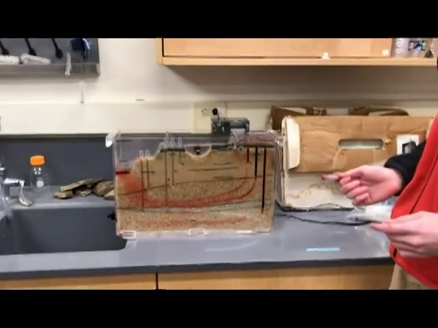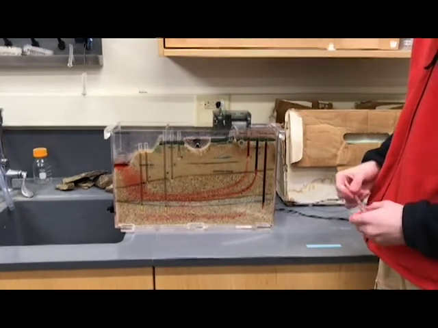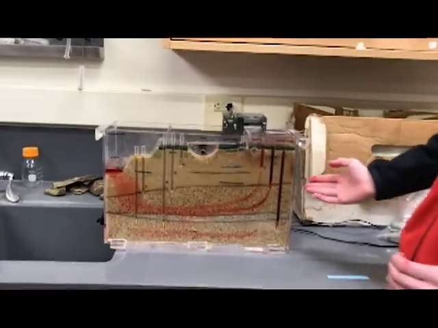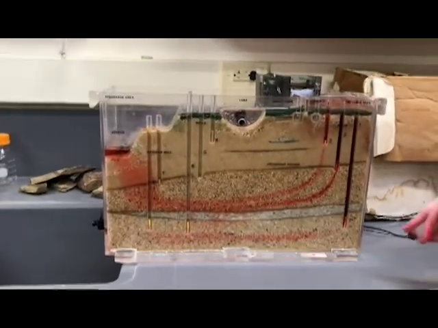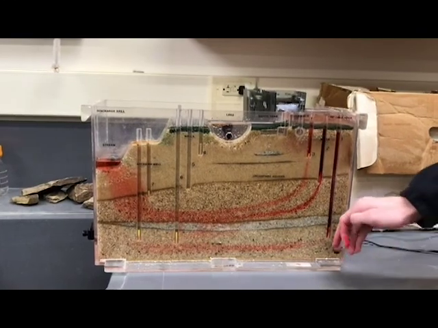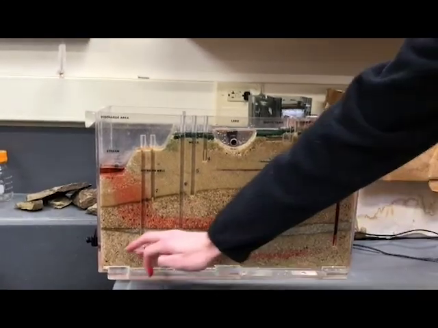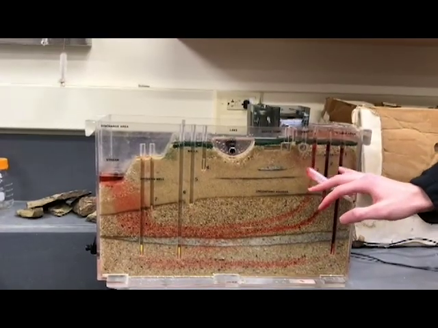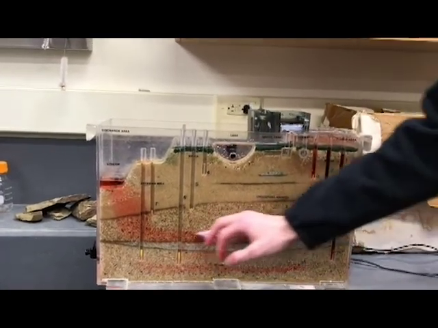Now that the model has had some time to run, let's look back at what we saw. The first thing to note is that the dye from well 1 spread out and moved quickly across the bottom layer, while it took longer for wells 2 and 3 to move through the second layer here.